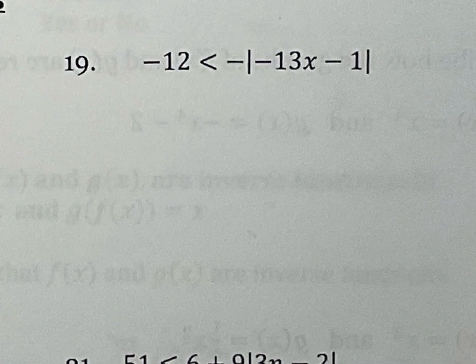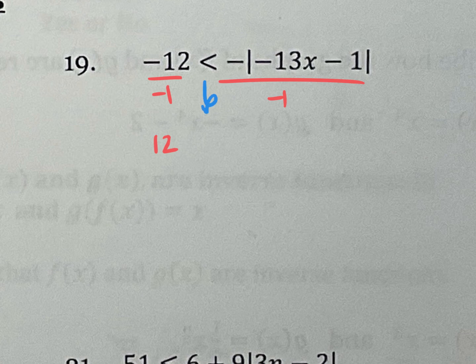So you guys, a reminder, to solve absolute value, you've got to have 2 equations, but you can't do that until we get my absolute value by itself. And right now that negative is hanging out. So we've got to get rid of that negative. Negative 12 divided by negative 1 is 12. What happens to that inequality sign when I divide by negative 1? You go, flip it. Then I have an absolute value of negative 13x minus 1.